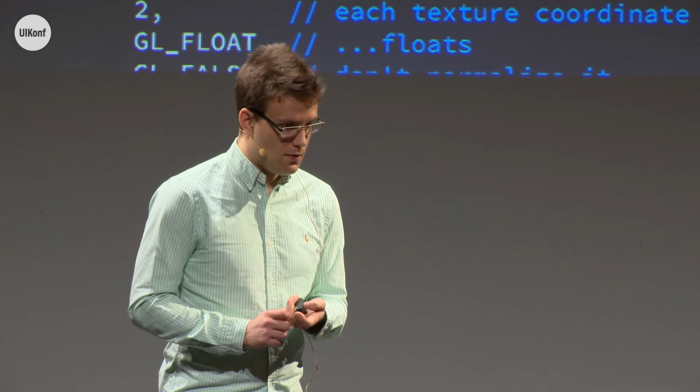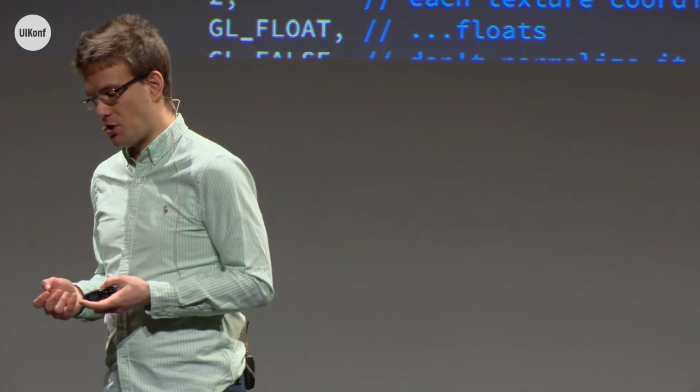So we need to tell OpenGL where to find the position, the normal, and the texture coordinates in the geometry buffer that we created before. So to work with it, we bind the geometry buffer so that it is the one we're working with right now, and we enable all these attributes so that they will be used for the upcoming drawing commands. And then we explain to OpenGL where the position, normal, and texture coordinate attributes are found in the buffer.